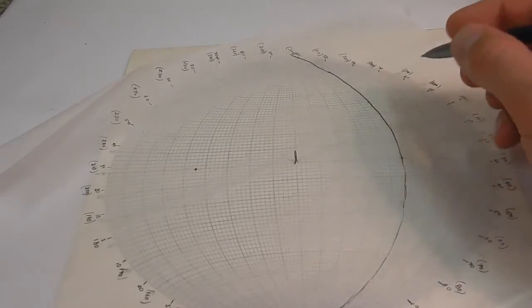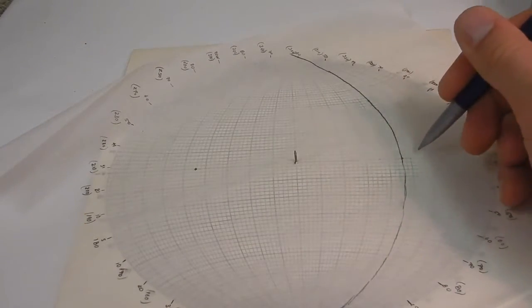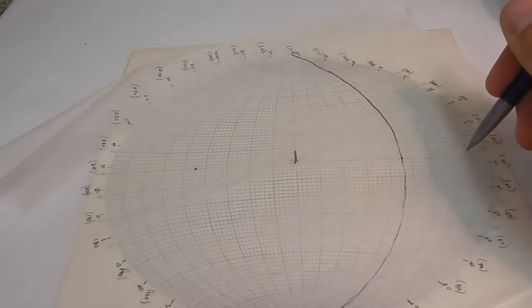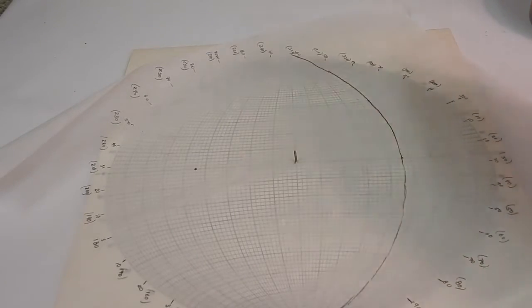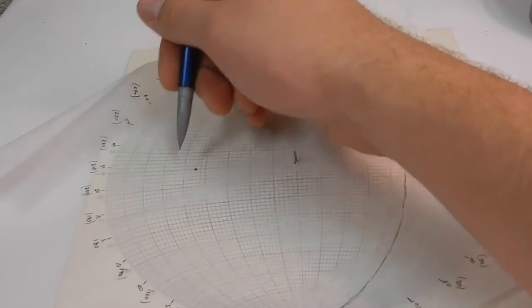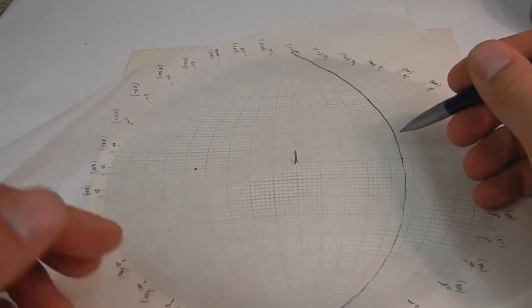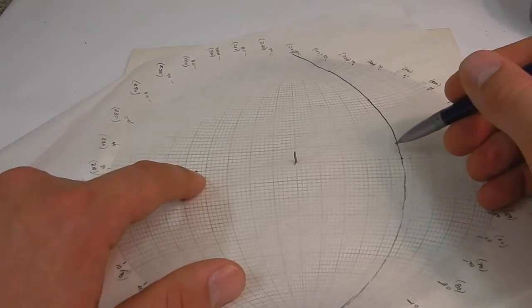Now I'll show you, you can also go to the right and you'll still get to that point. So if we go this way, 10, 20, 30, 40, start over here, 50, 60, 70, 80, 90, we're still at that point. So right now we've plotted a pole 90 degrees from our plane.